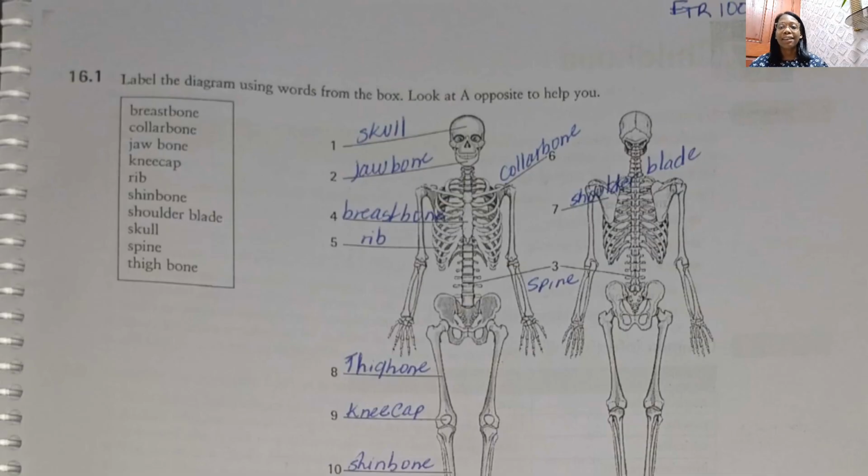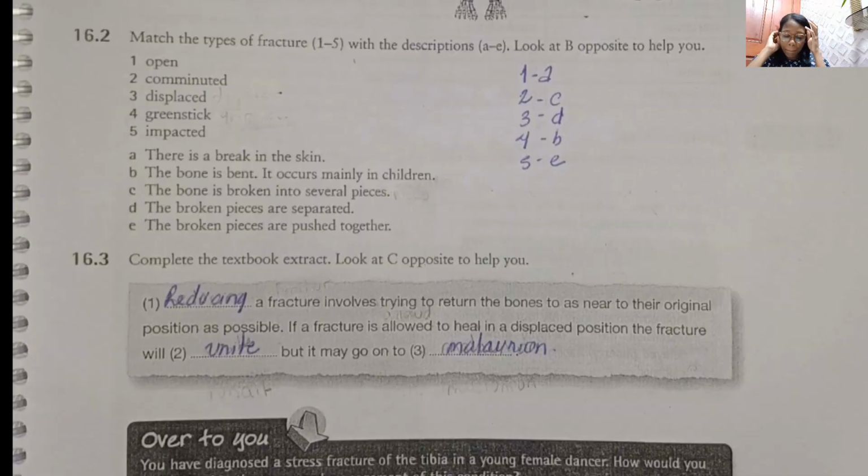Chapter 16, Bones. Exercise 1. Label the diagram using words from the box. Look at the opposite page to help you. 1. Skull. 2. Jawbone. 3. Spine. 4. Breastbone. 5. Rib. 6. Collarbone. 7. Shoulder blade. 8. Thigh bone. 9. Kneecap. 10. Shin bone.